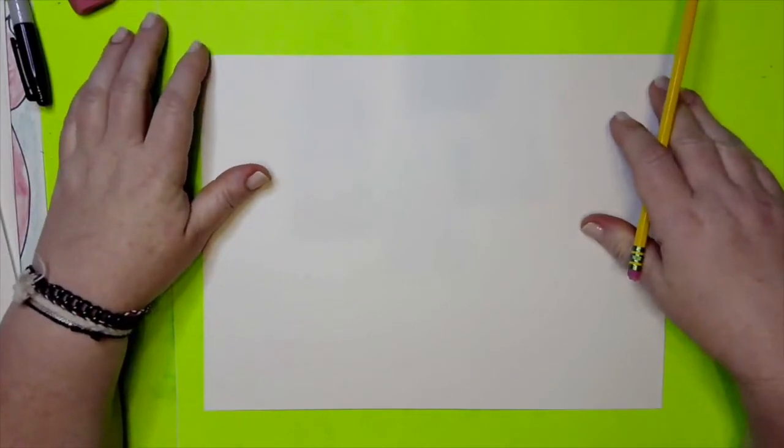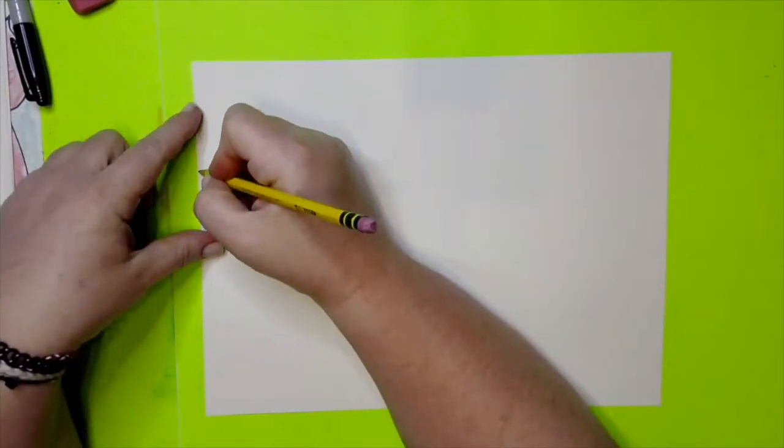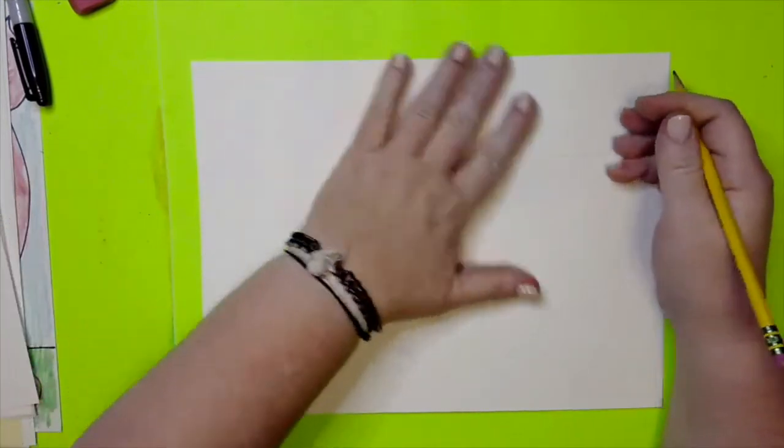All right, my friends. We are going to start working on our Native American landscape. So the first thing I'm going to do is put in my horizon line. That's the line where the land meets the sky. I'm going to put mine up fairly high and light with my pencil. I'm not going to draw real heavy.